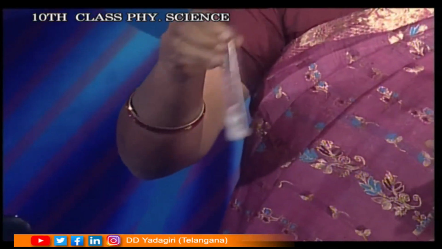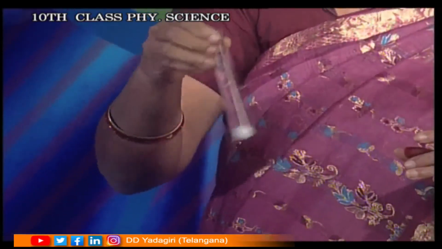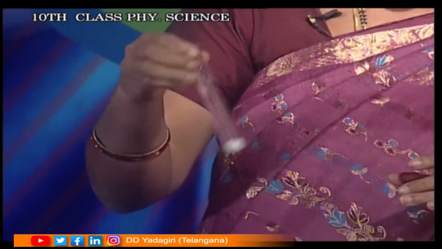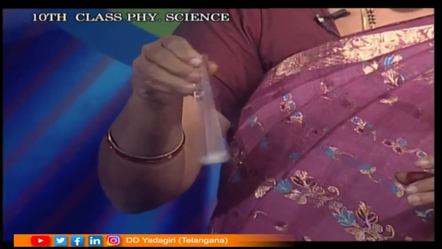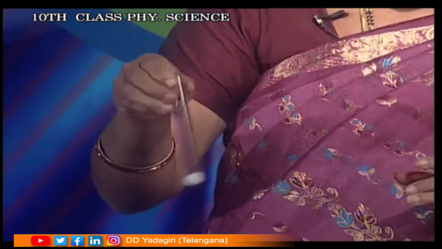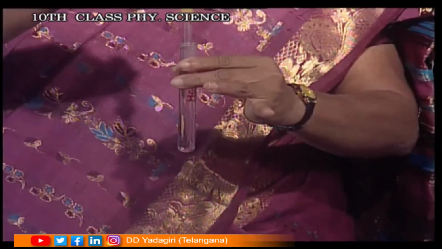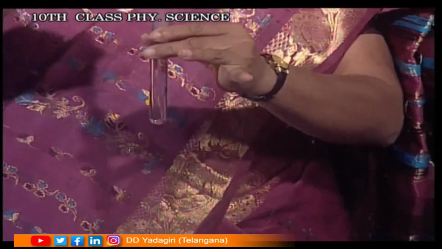Now, this test tube resembles our stomach, which has produced more acid due to indigestion. To this, we have added antacid or the mild alkali milk of magnesia. This is totally neutralized.